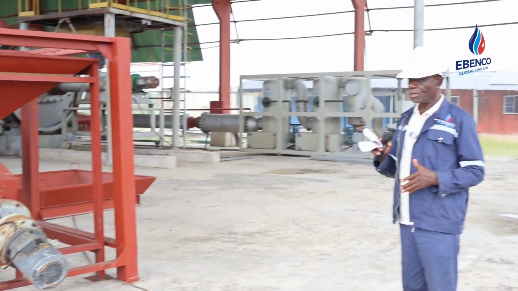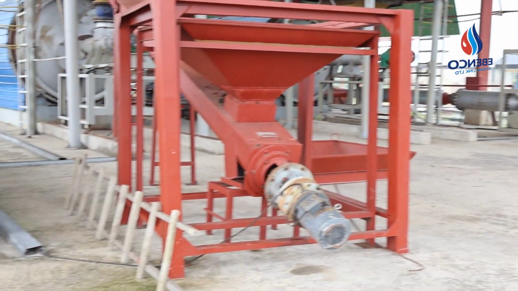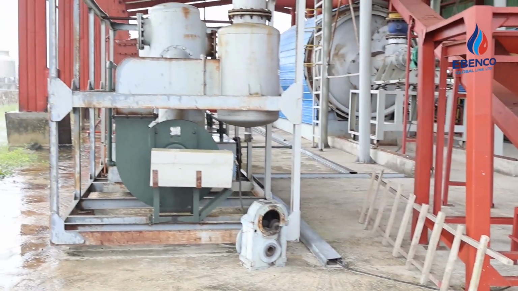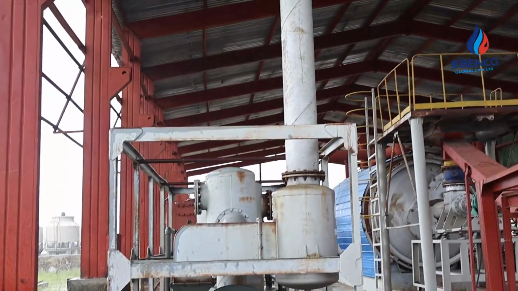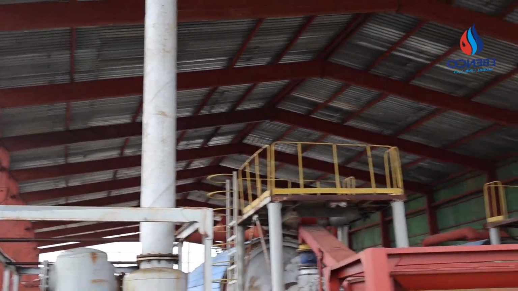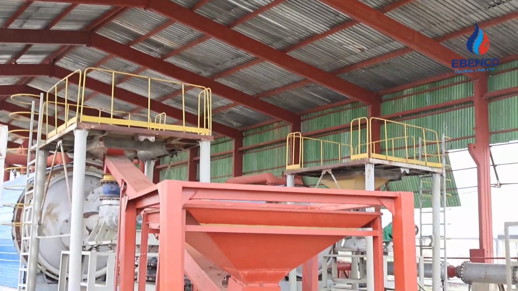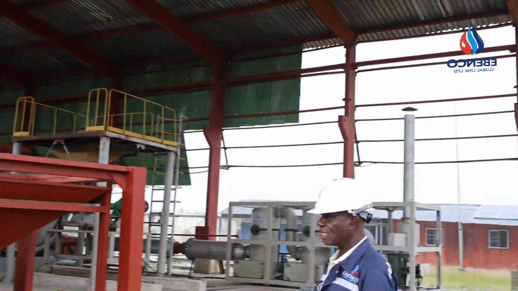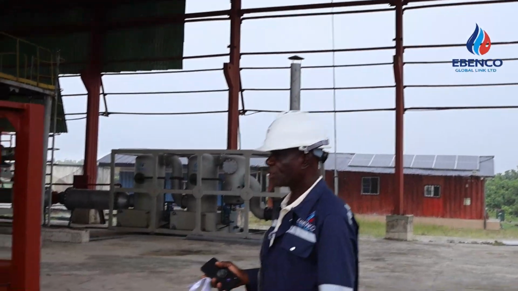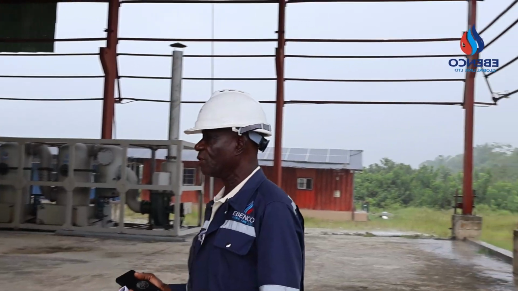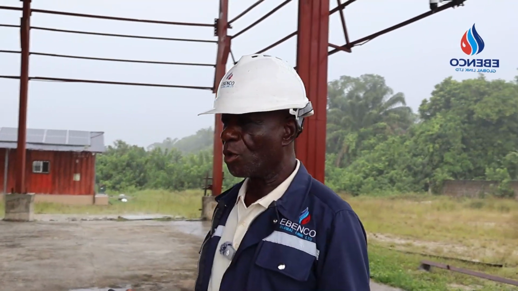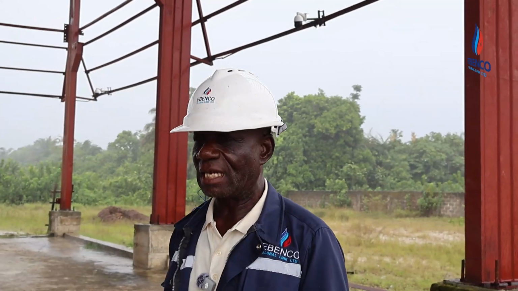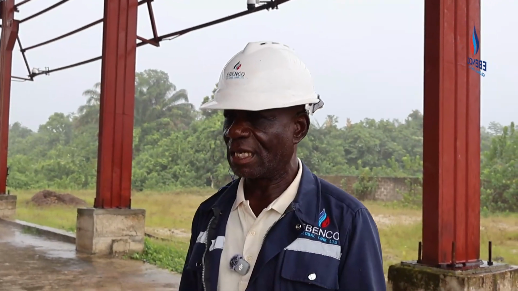We will take from this storage, which is the mixer, into the shaker to separate the rough particles like the iron, metals, waste clothes, waste goods, and the rest of it, to get a standard mud.